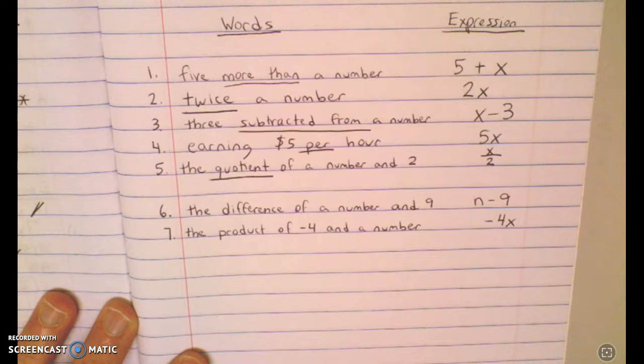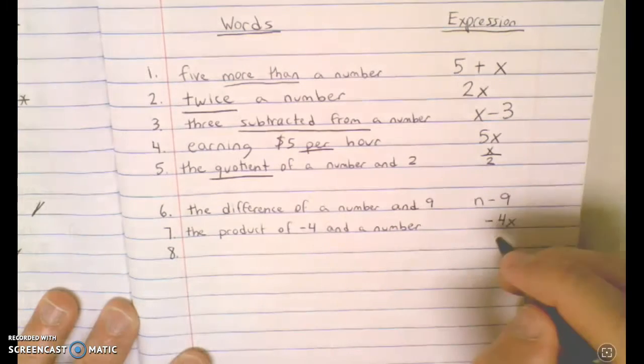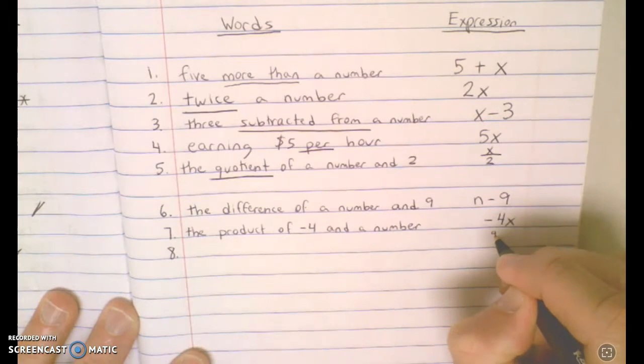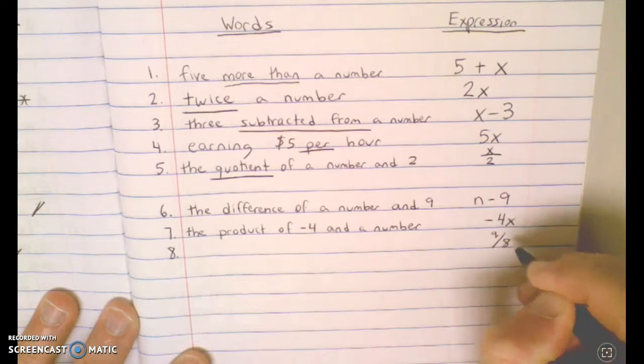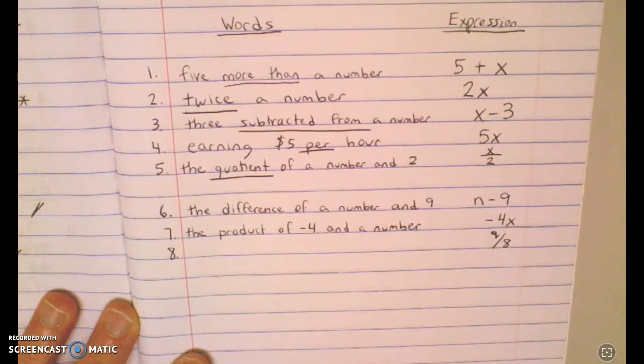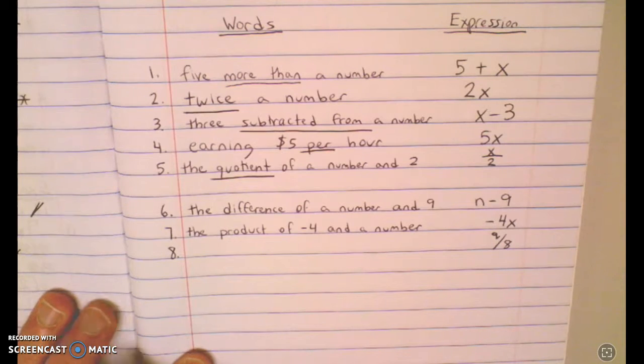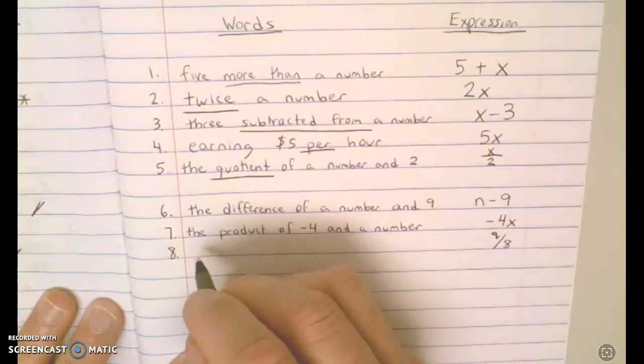Let's do a couple more examples. Let's say I gave you Q divided by 8. So that's the letter Q there. So I'll look at my division list, and I can just say a number divided by 8.